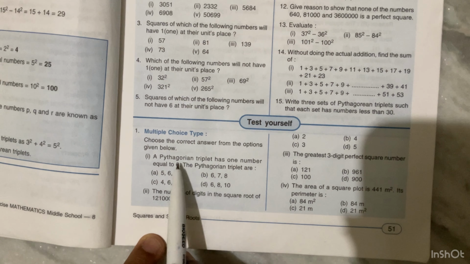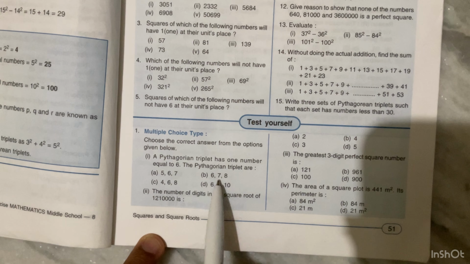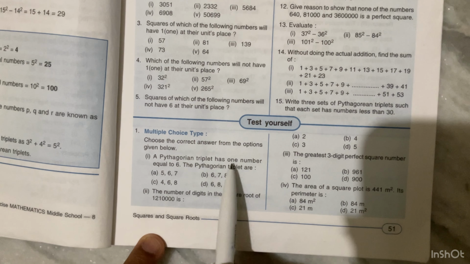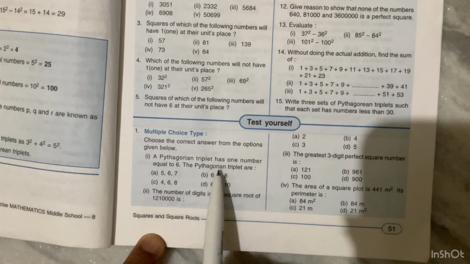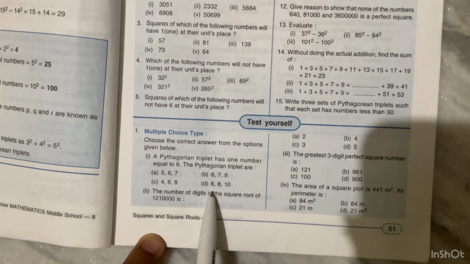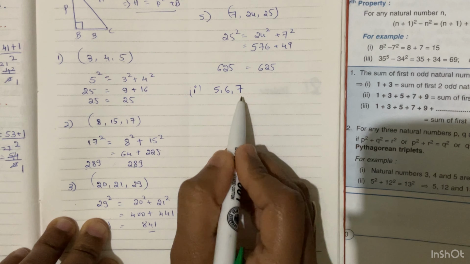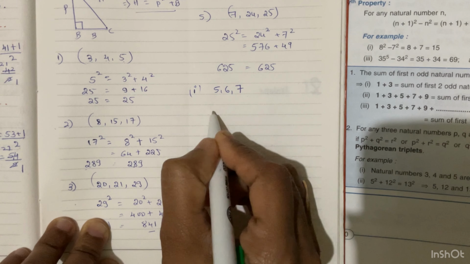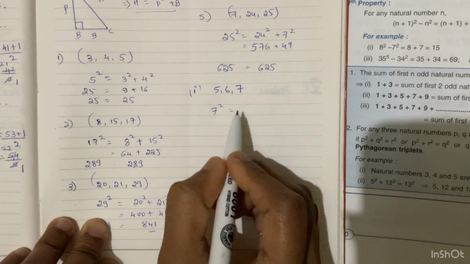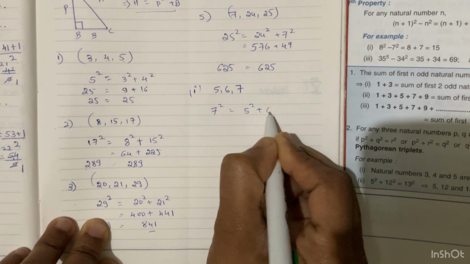And before that, they have said Pythagorean triplet has one number equals to 6. As I can see in all the options, we are having one number as 6. That is, they said one number equals to 6. Now we need to find out which one is the Pythagorean triplet out of these 4 options. Okay. So first option we are having, that is 5, 6, 7. Now according to the Pythagorean triplet, what it says, the bigger number, that is 7, so 7 square will be equal to the sum of the squares of these two numbers. It means 5 square plus 6 square.